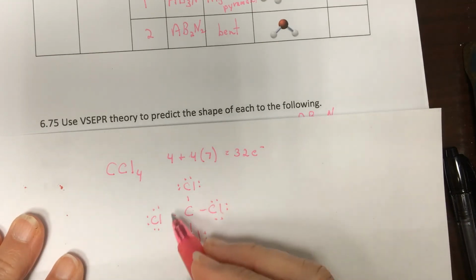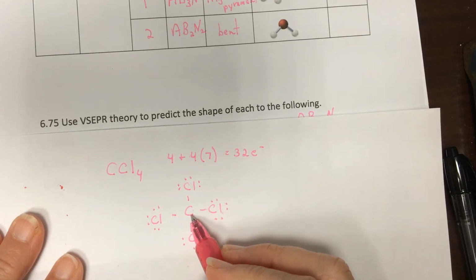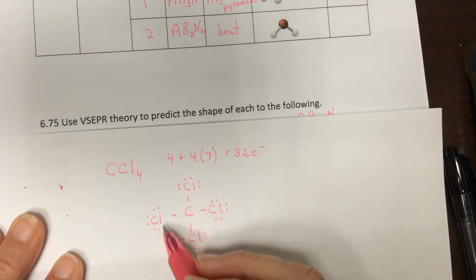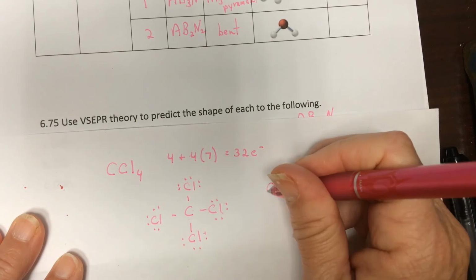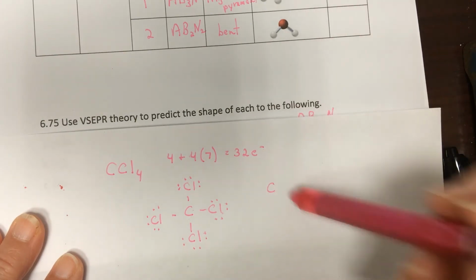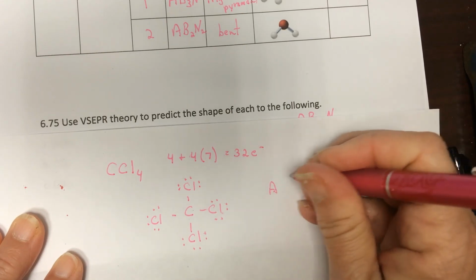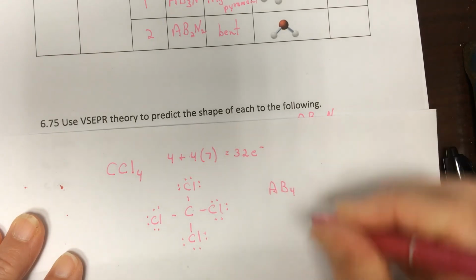We want to look at the structure. We want to look at the central atom. We see that it's bonded to four things. So as far as structure, we've got a central atom, and it's bonded to 4.